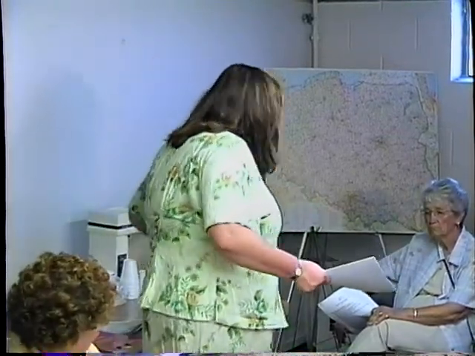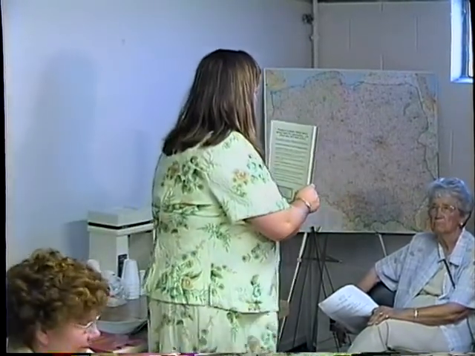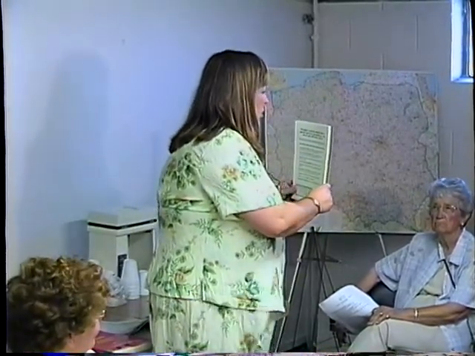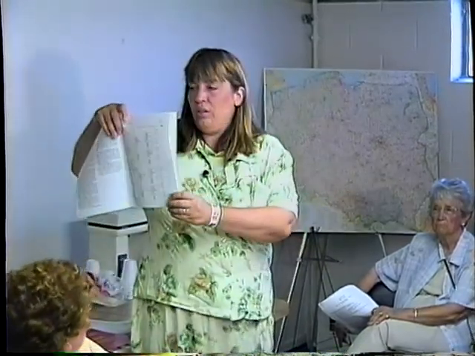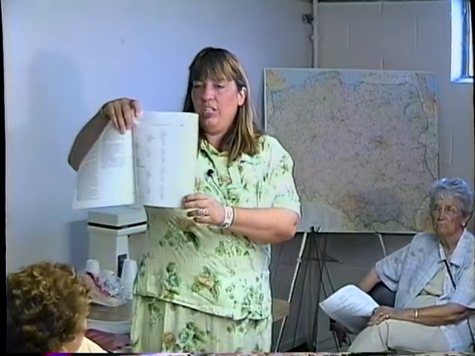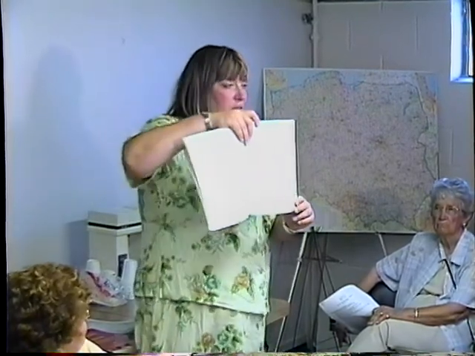On the internet, and in this particular book, this was one of the first books I bought. It was at Barnes and Noble, and I'm sure they're in any good-sized bookstore. And this simply has forms in it. A little bit of really generic information, but forms. You've got your pedigree charts, which you can fill out.